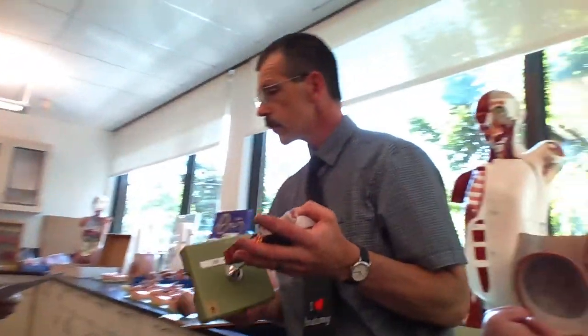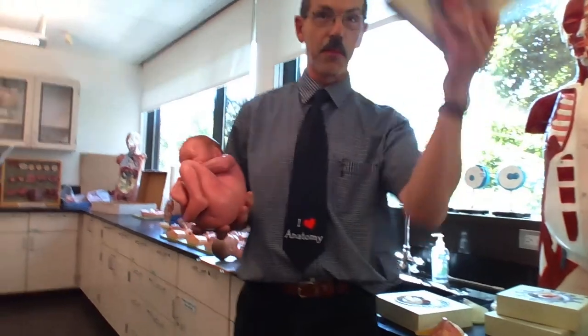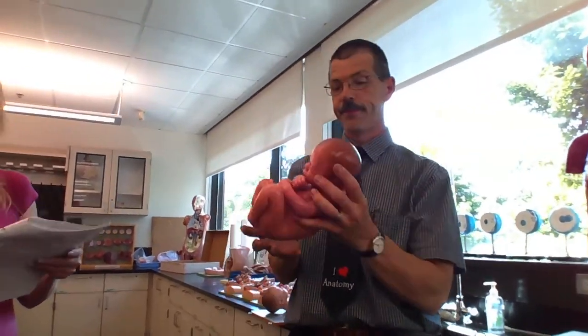Here we had fetus and embryo, and that's just the difference in numbers. So this is a fetus, after nine weeks. This is not. Embryo, fetus. It's nine weeks, the differentiation. Always. So if you're older than nine weeks, you're a fetus.